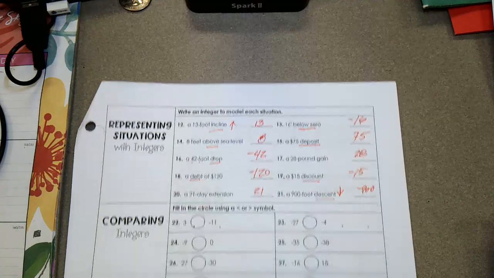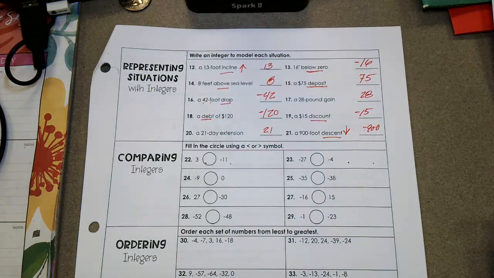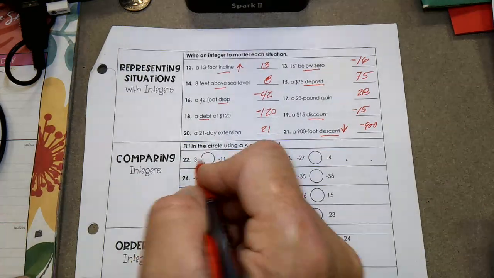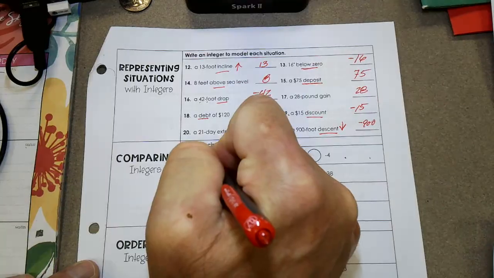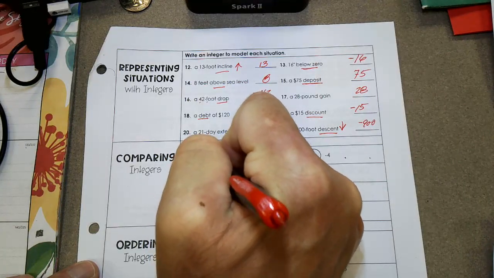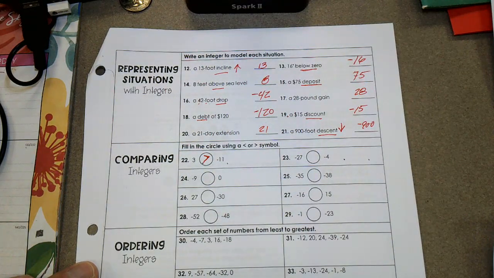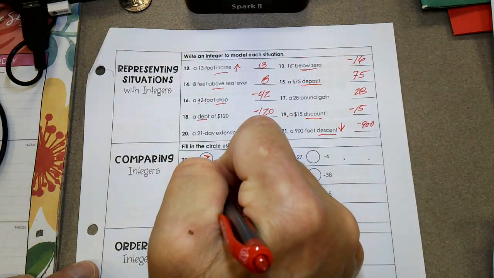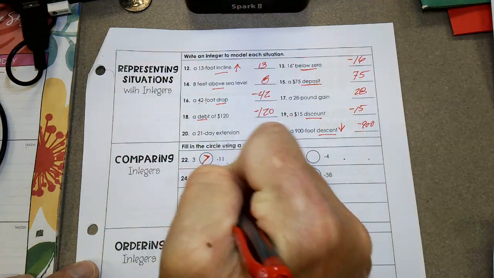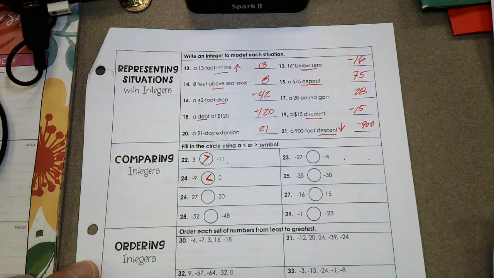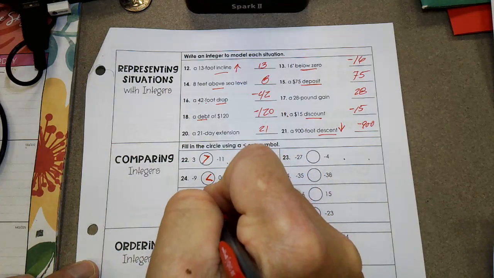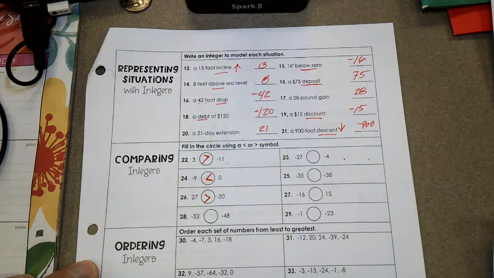Okay. Now we have some inequality signs, right? Less than, greater than, all right? There is no equal, so there's nothing equal here. 3 and negative 11, all right? 3 is greater than. Negative 9 and 0, negative 9 is less than 0. 27 and negative 30. 27 is greater than negative 30.